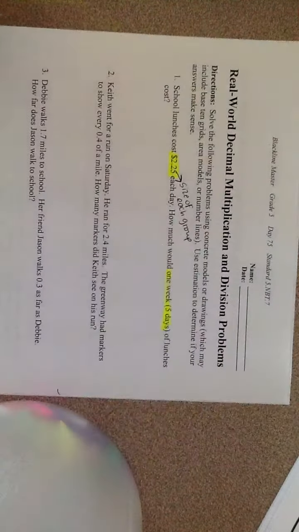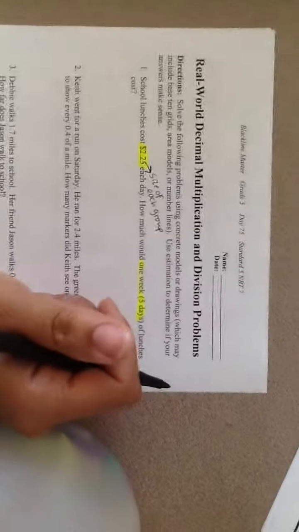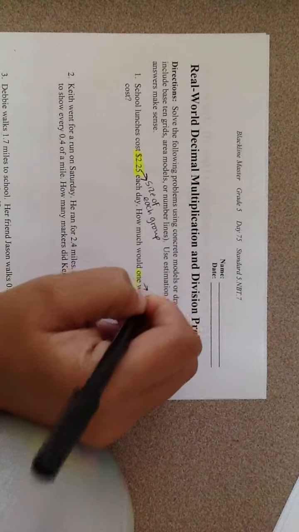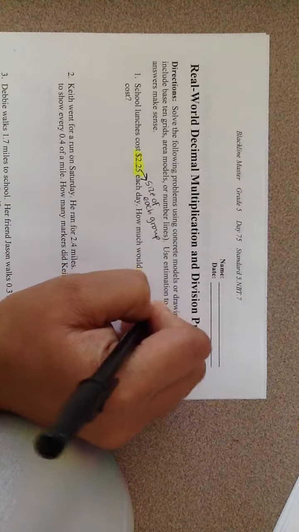Okay? And then here it says how much would 1 week, 5 days of lunches cost. So 5 days, whoops, I'm sorry guys, I hit my iPad. So 5 days is actually the number of groups.